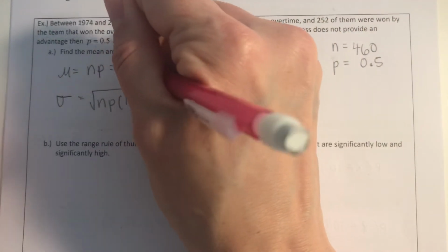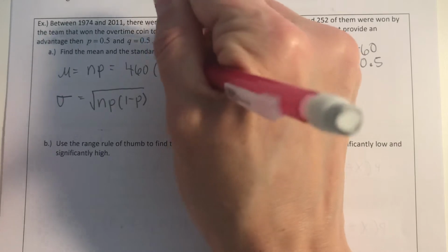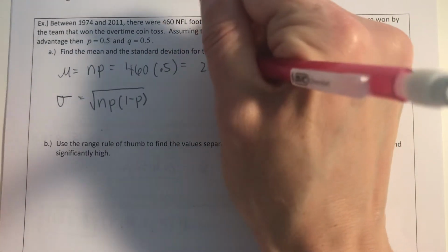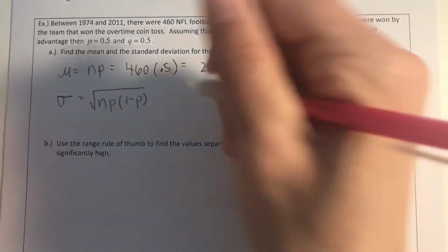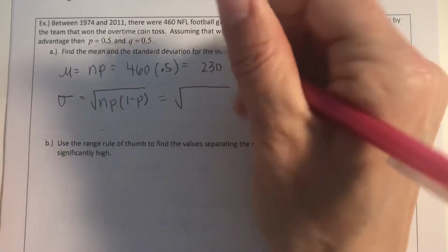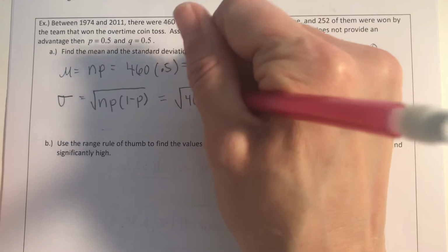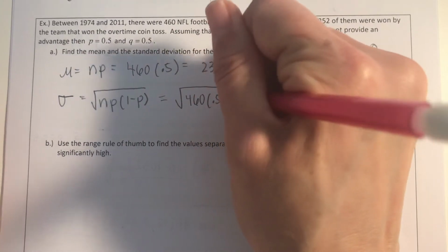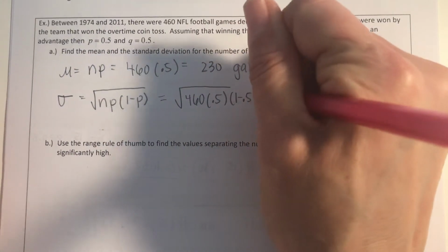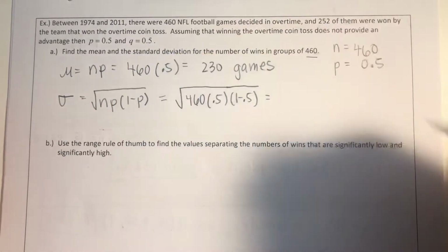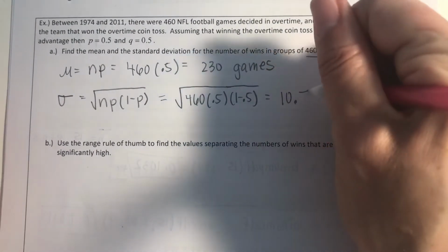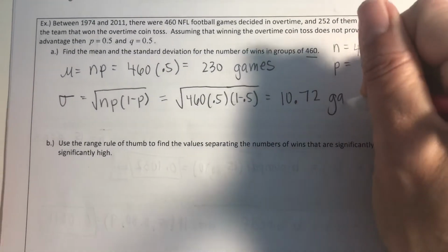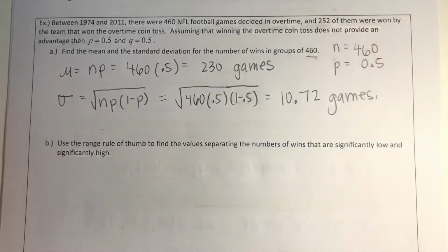So substituting those values in, we get 230 games for the mean. For the standard deviation, try that on your calculator, rounding to 2 decimal places. I get 10.72 games for our standard deviation.